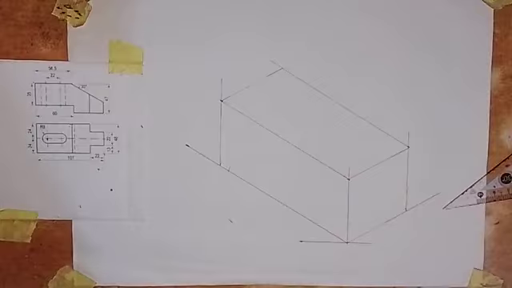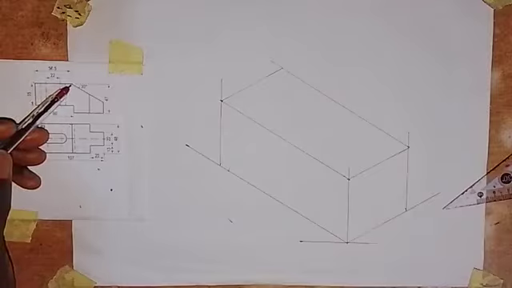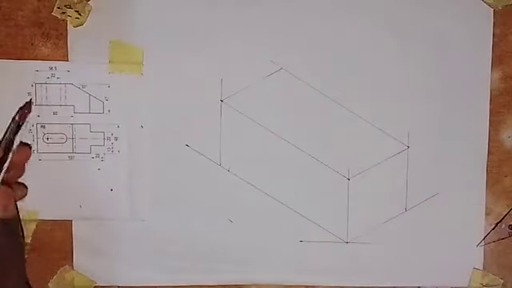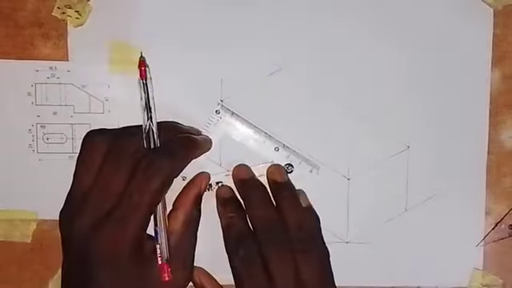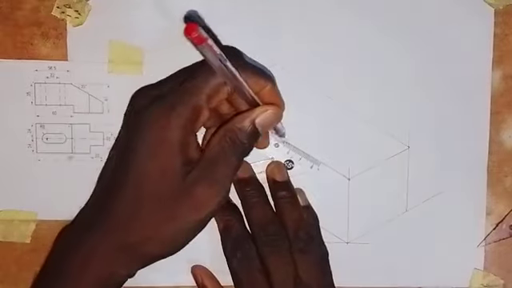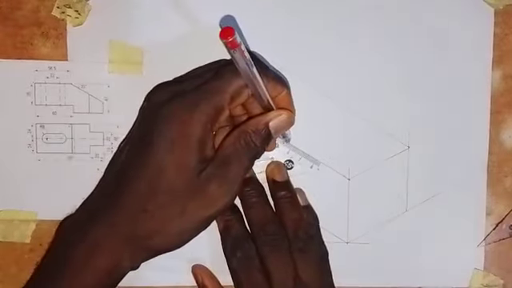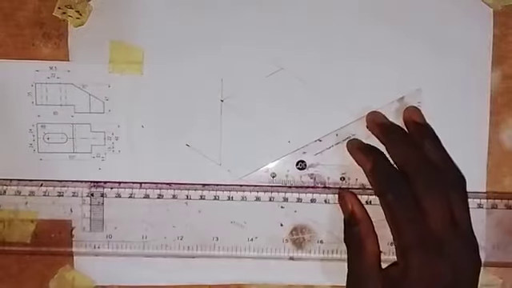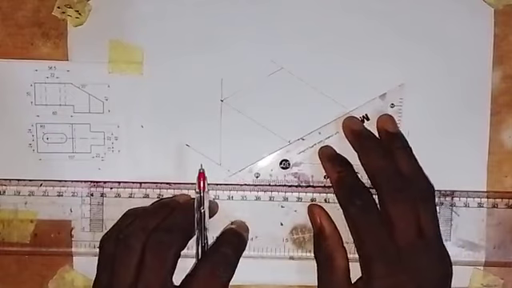First of all, let's start with what we have up here. From here to here is 56.5 millimeters. I want us to get this point. So from this end, we are going to take a measurement of 56.5 millimeters. So here we have 56.5 millimeters. I'm going to transfer this point to the other side.